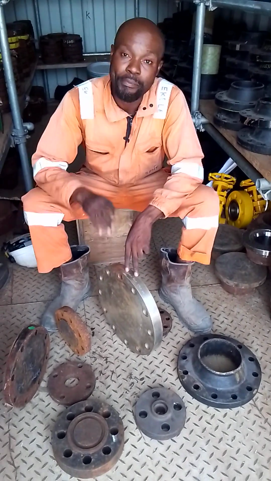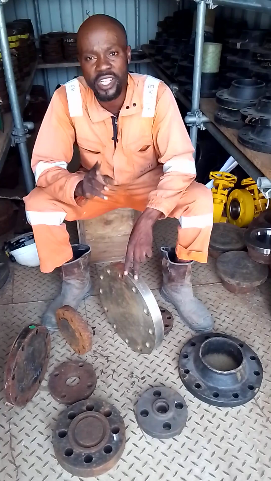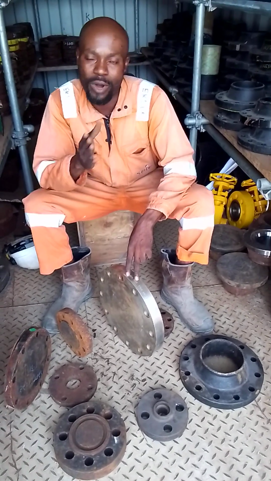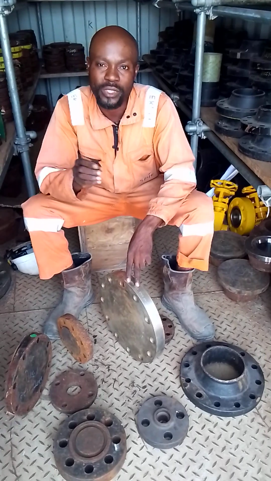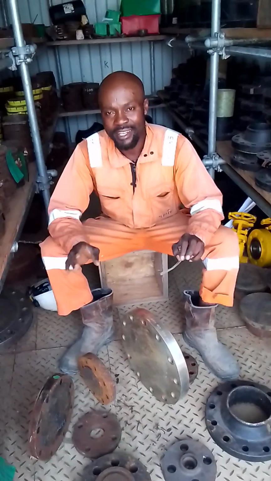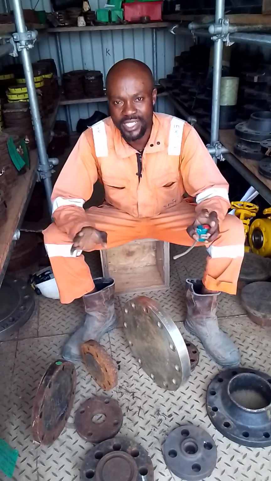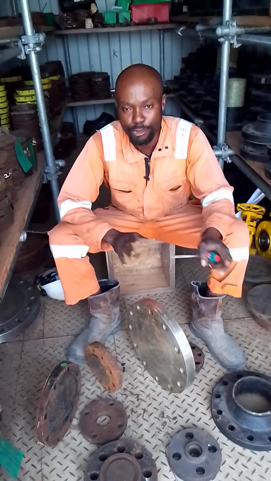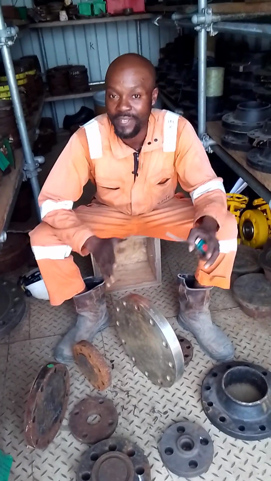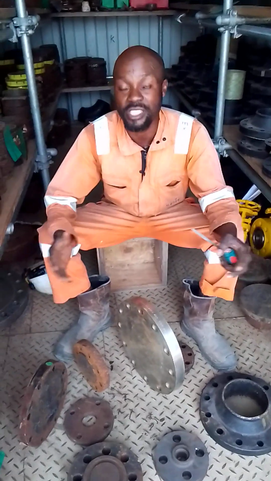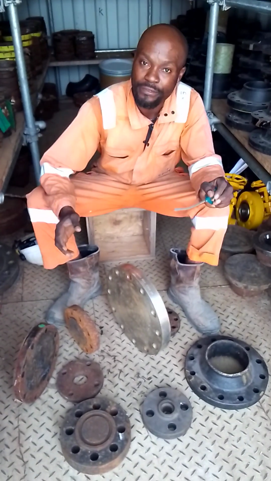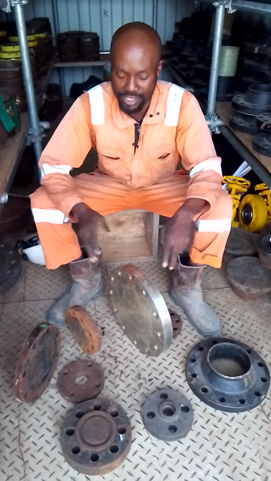Then another rating is the pressure rating. The pressure rating talks about the class, class 150 to class 2,500 pounds. That is the class. 150 to 2,500 is the pressure rating. No matter the pressure that comes on that flange, the flange has the capacity to accommodate it within this particular range between 150 and 2,500 pounds.